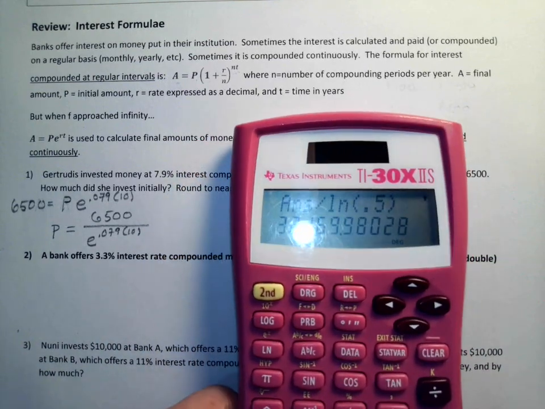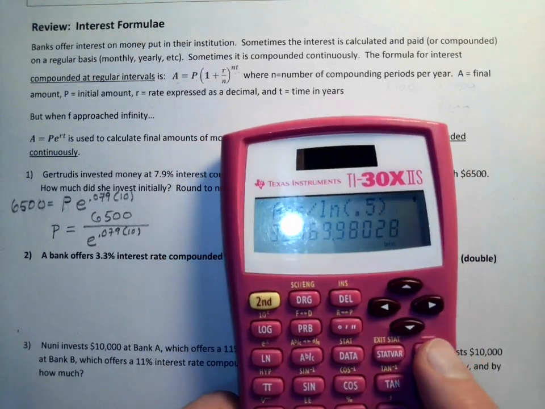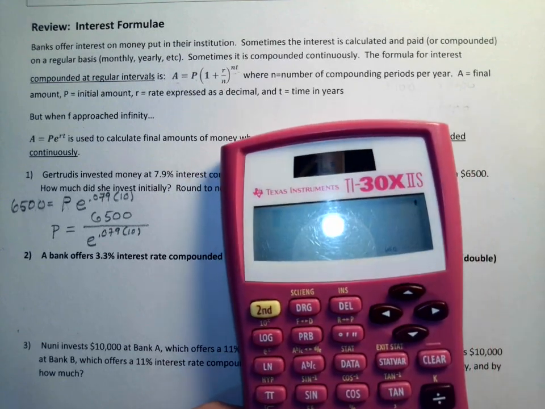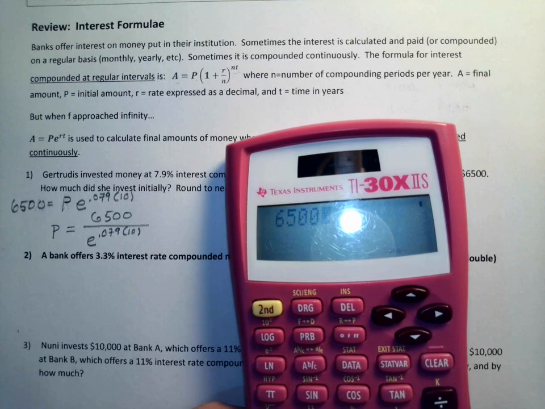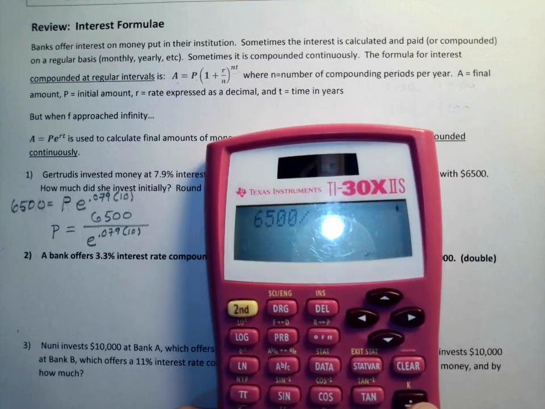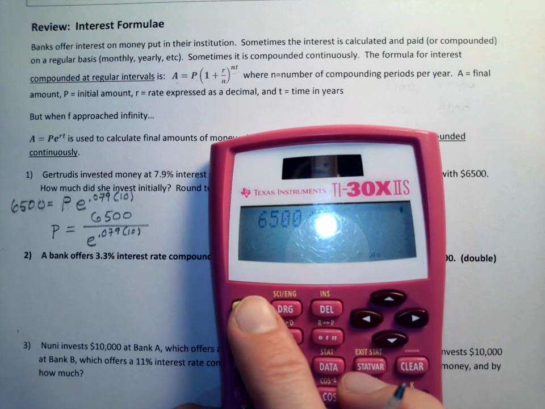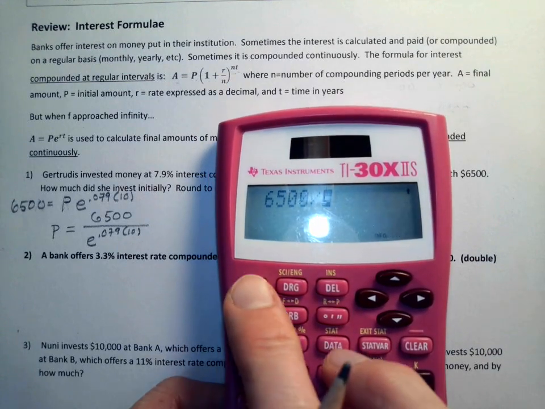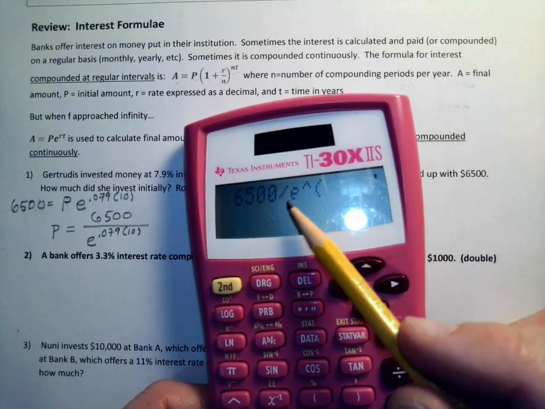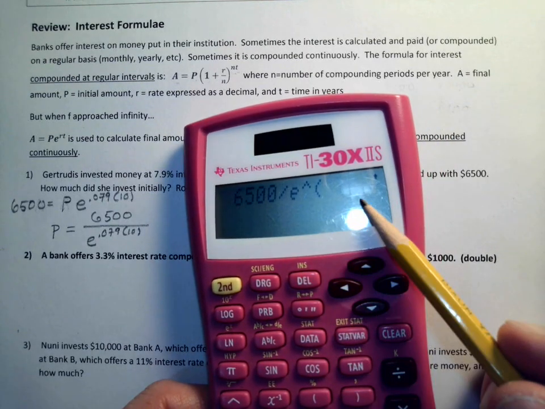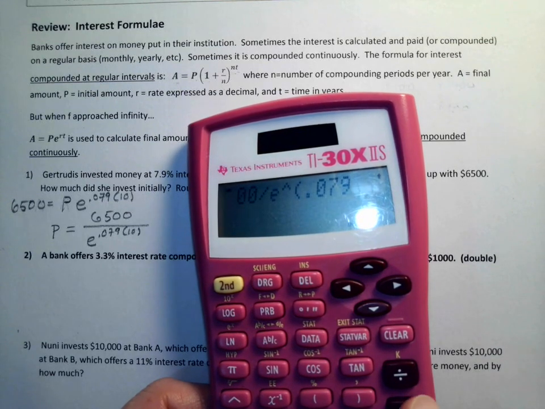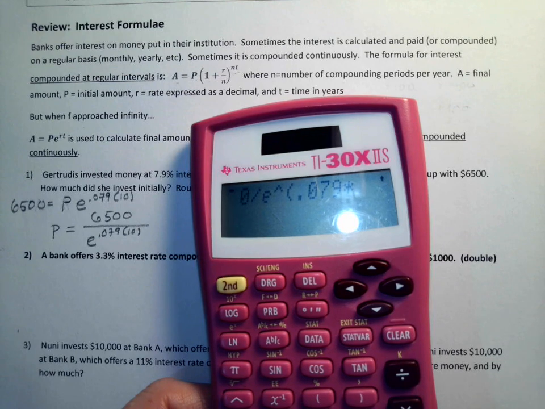It's not really going to work well, I don't think, but let's try. So we are going to just do 6,500, and then divide by, and then you just have to be careful. You have to get your e, so that's your second natural log. So second natural log gives me an e raised to the, and then they put a parentheses in here. So 0.079, and then times 10.